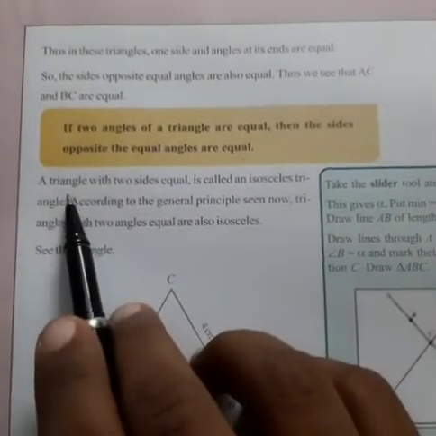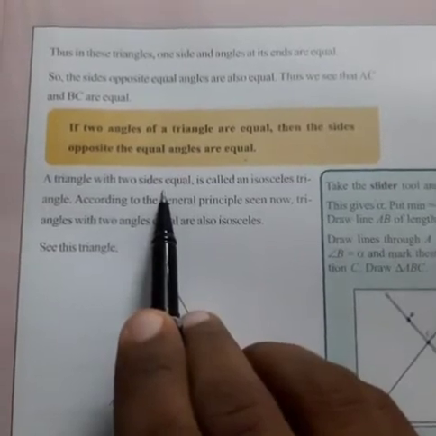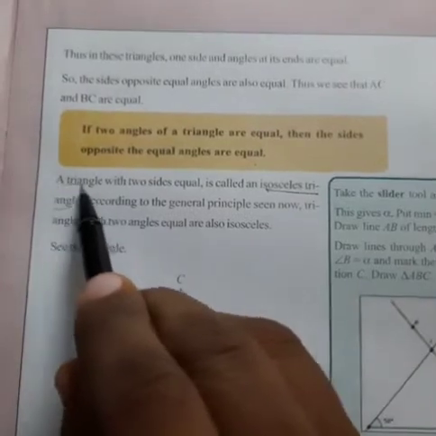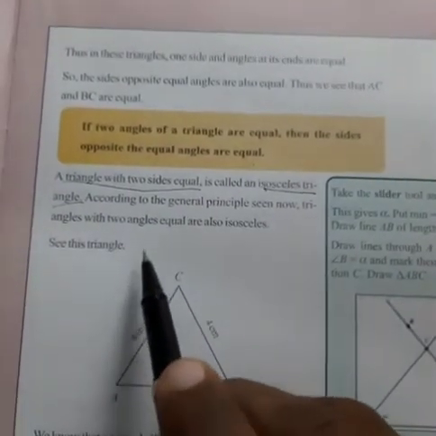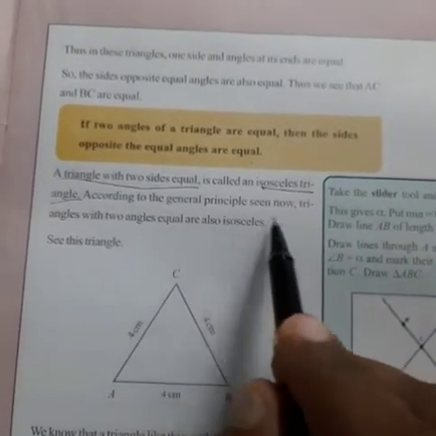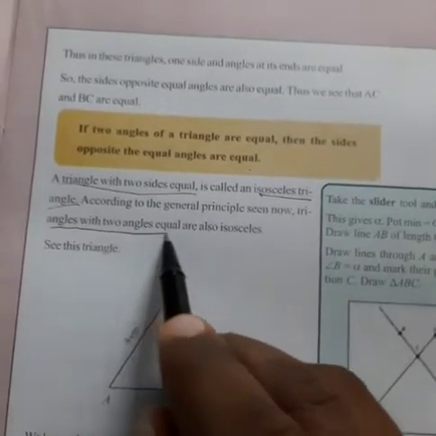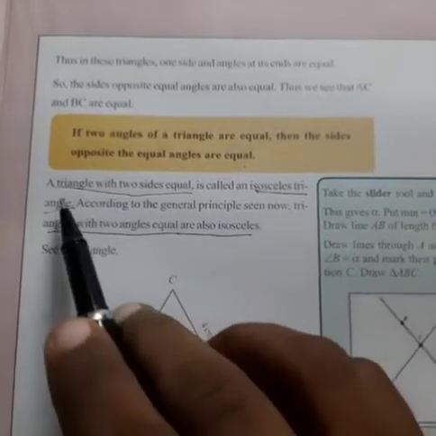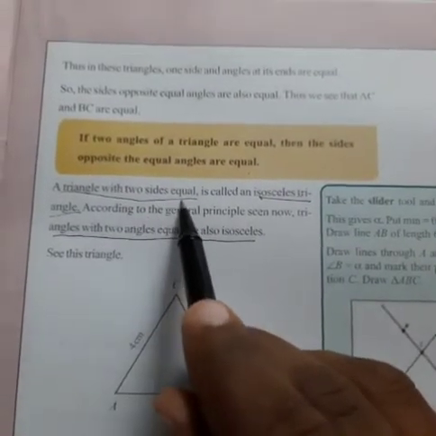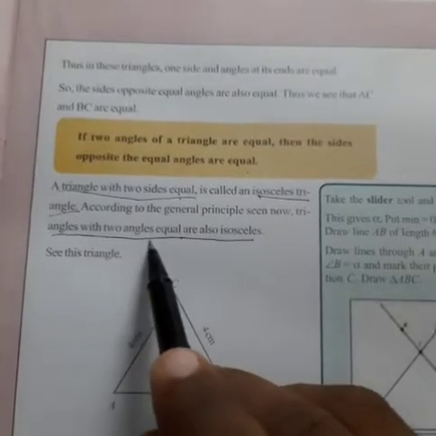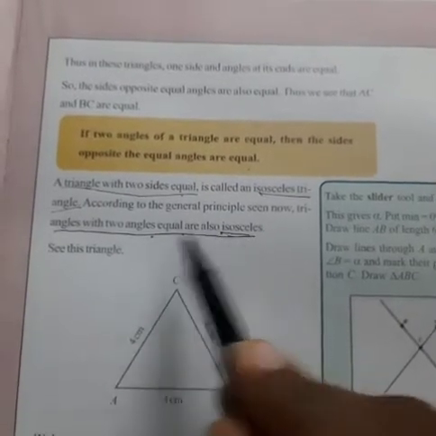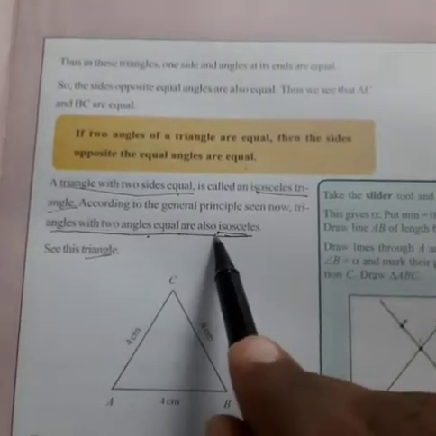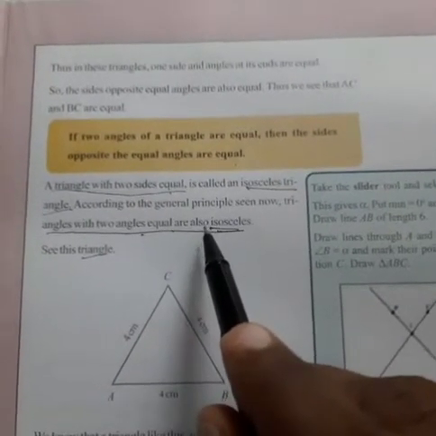So a triangle with two sides equal is called an isosceles triangle. Otherwise, according to the general principle, a triangle with two angles equal is also an isosceles triangle. So commonly you can say a triangle with two sides equal or two angles equal is called an isosceles triangle.